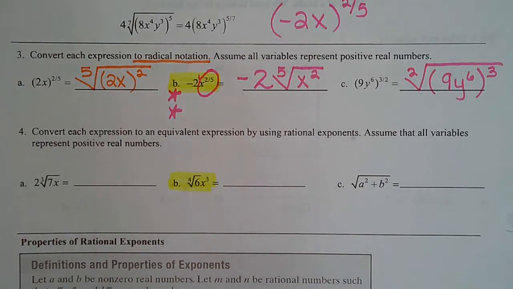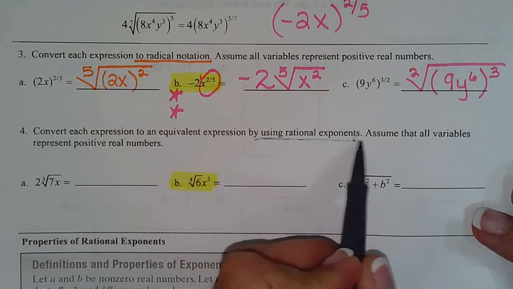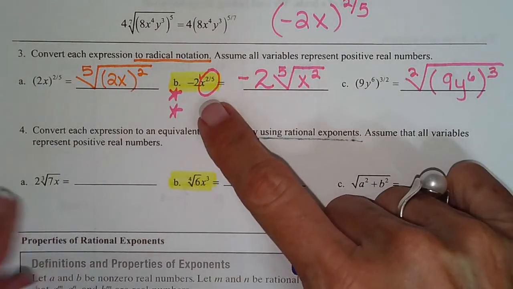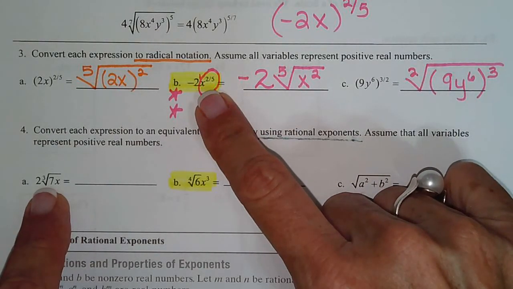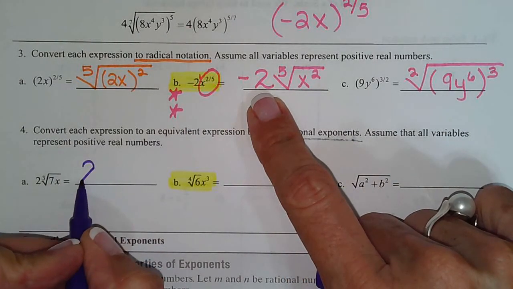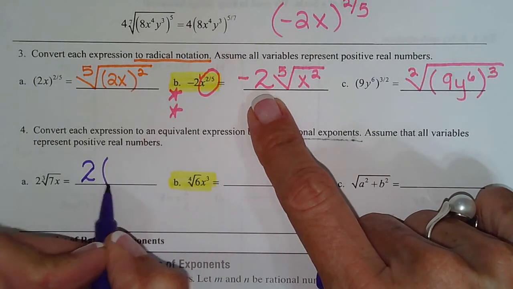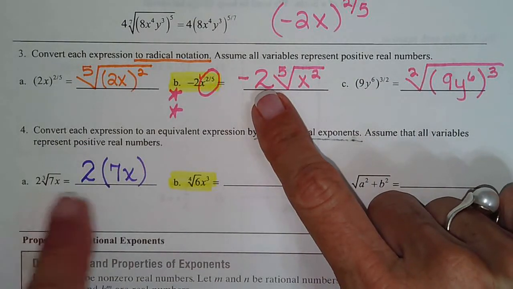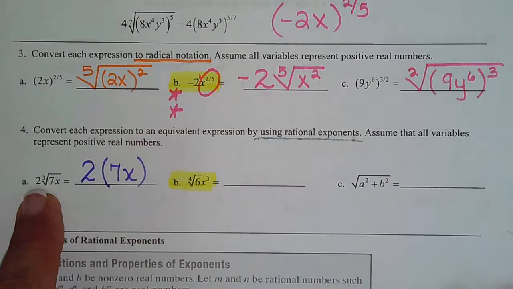Now we're going to do just the opposite. So convert each expression to rational exponents. Ooh, I think my gray's done. So the 2 is kind of like this problem, isn't it? See how the 2's out in front? So we have 2. 7x is underneath the radical, so it should be in parentheses, just like this one. The 2 should not be in parentheses because it's not part of the radical.